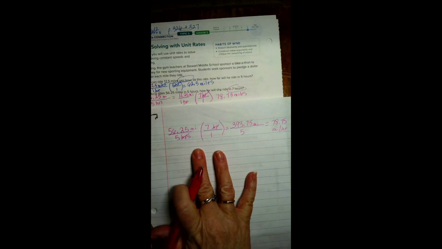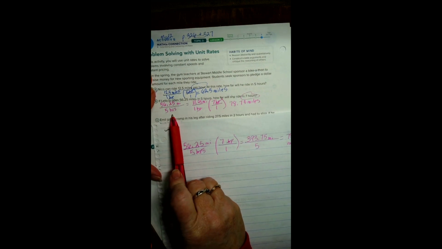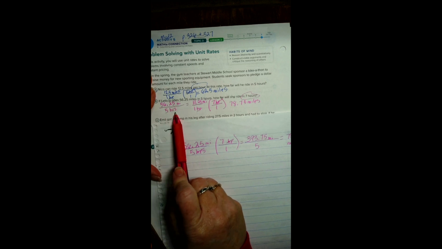In this one, we didn't go down to a per 1. We just went right from the rate that she was at, multiplied it by 7, which had us dividing by the 5, which in this version, we divided by the 5 first. We did 56.25 divided by 5, then multiplied by 7. So essentially in this one, we did the times 7 first, then the divide by 5. So it gives you the same thing.